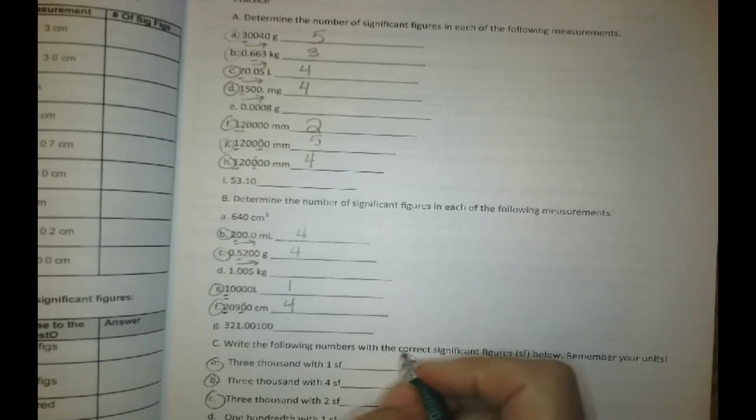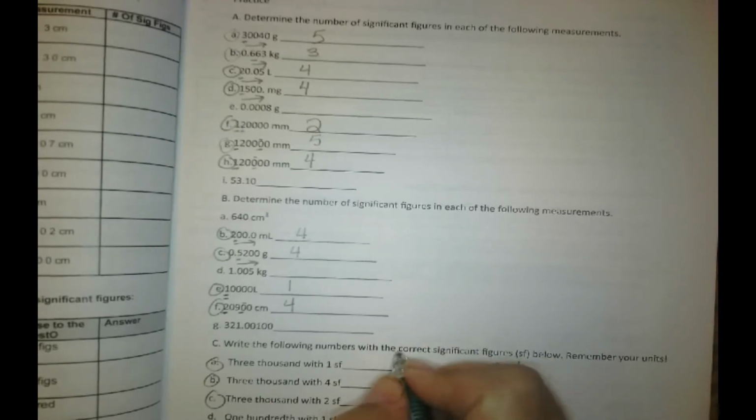And we're talking about 3,000s with 1 significant figure. It has to be 3,000, so let's just start by writing 3,000 down, okay? And now I only need 1 significant figure. I'm going to underline that. And how do I make it only 1? Well, if I put a decimal there, it would be 4. If I don't put a decimal, I underline my last, and I have 1 significant digit there, okay?